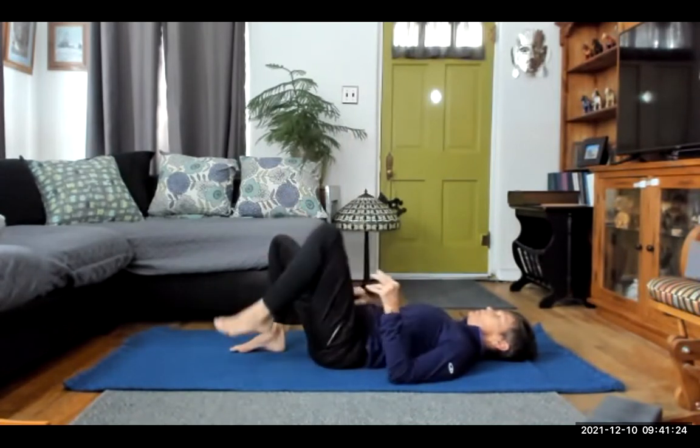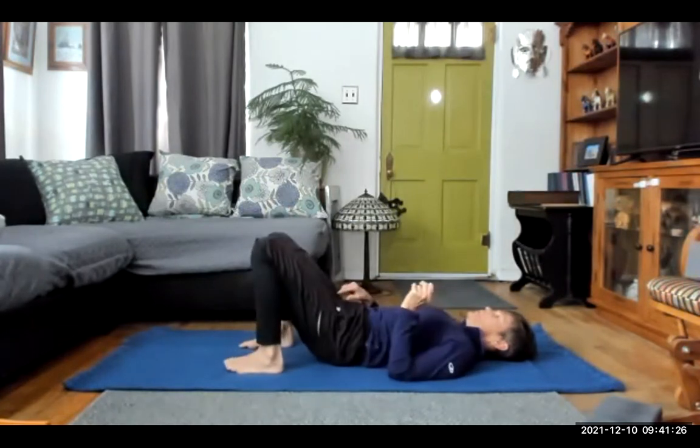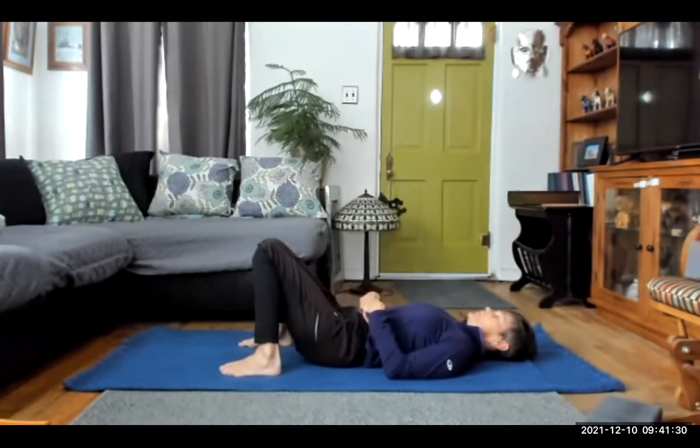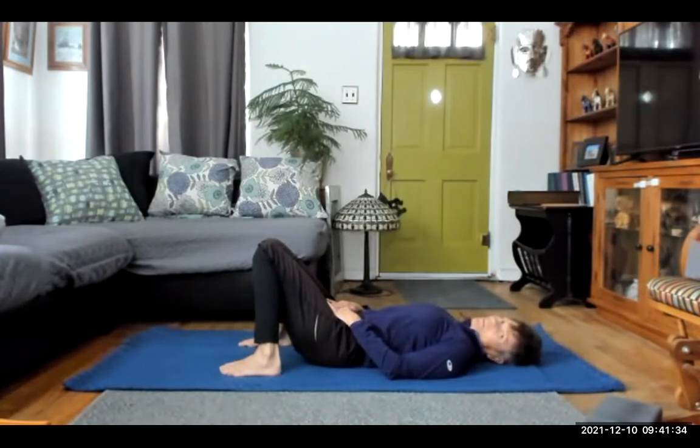And you can take the soles of both feet back to the floor. Let your knees just drop together here. And now we'll just take the head right and left, inhaling to center and exhaling to one side.